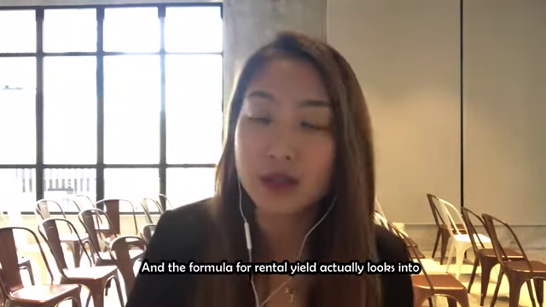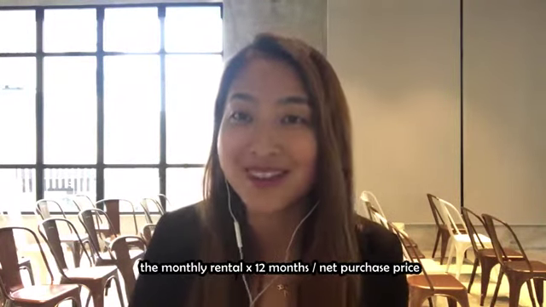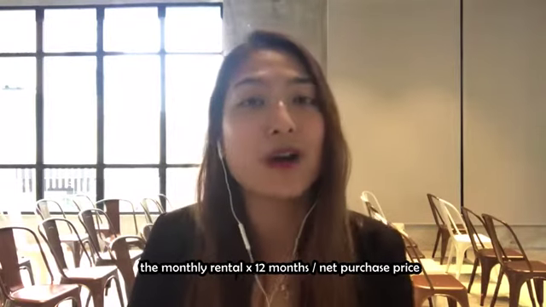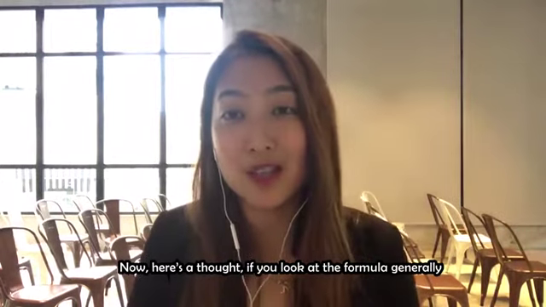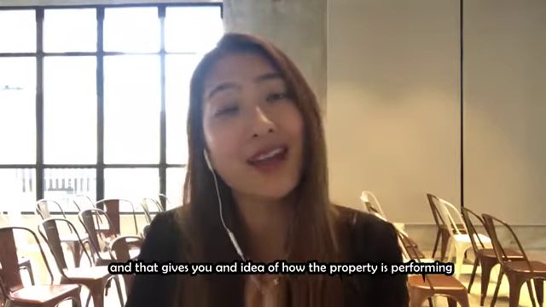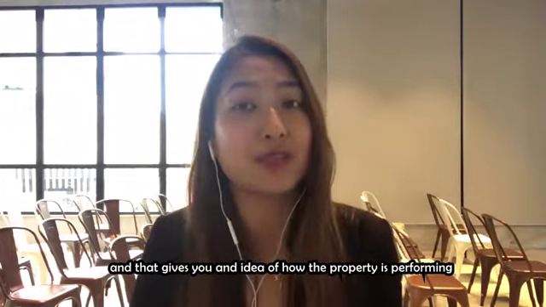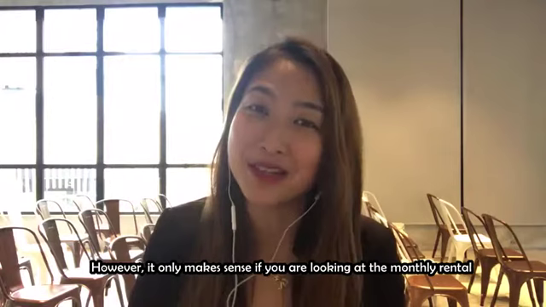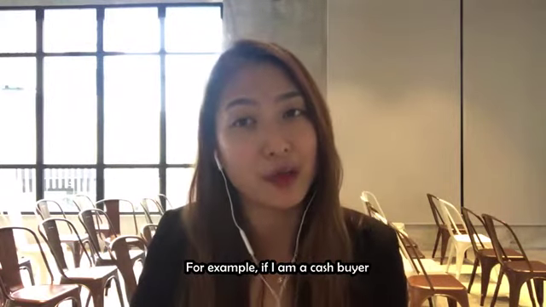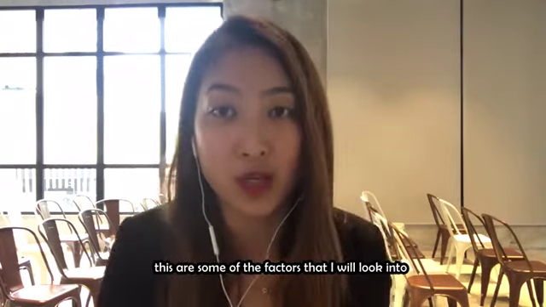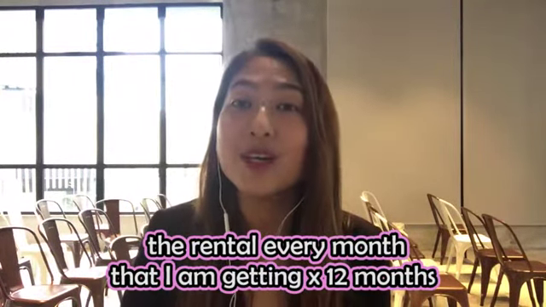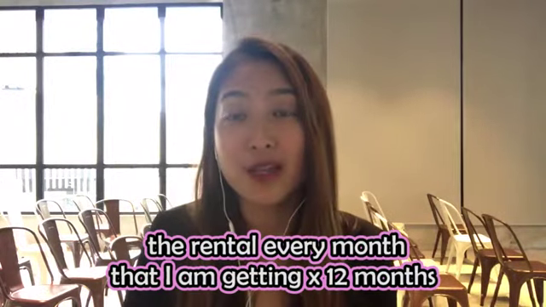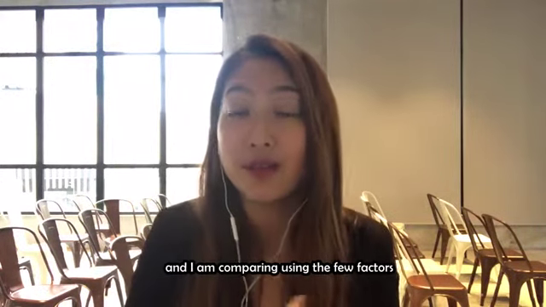And the formula of rental yield looks into the monthly rental times 12 months divided by net purchase price. Now, here's the thought. If you look into that formula generally, it gives you an idea of how the property is performing. However, it only makes sense if you are looking only at the monthly rental. For example, if I'm a cash buyer, these are some of the factors that I'm looking into: the total money that I fork out and the monthly rental I get every month times 12 months.